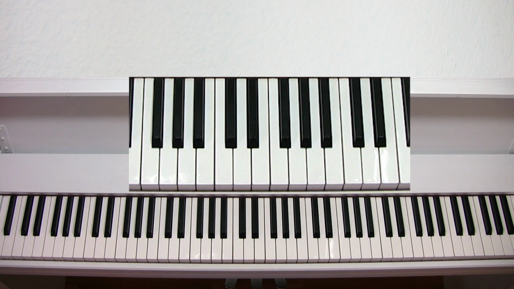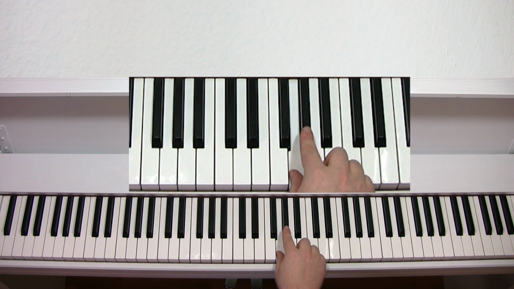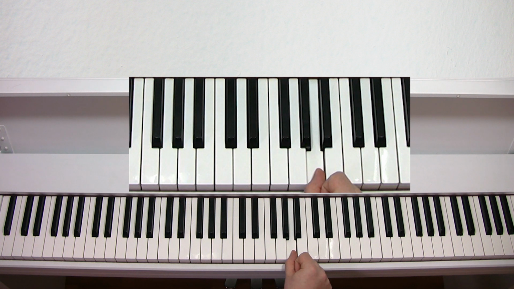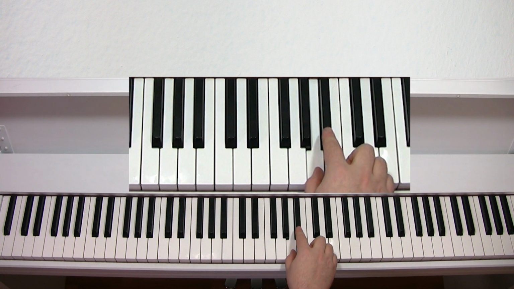Let's start on the note G. If we wanted to go up by a half step, we would play this note. If we wanted to go up a half step again, we would play this note. And up again, we would play this note.